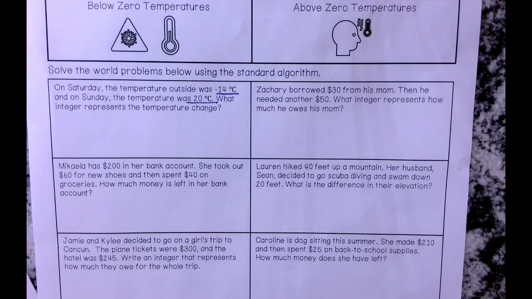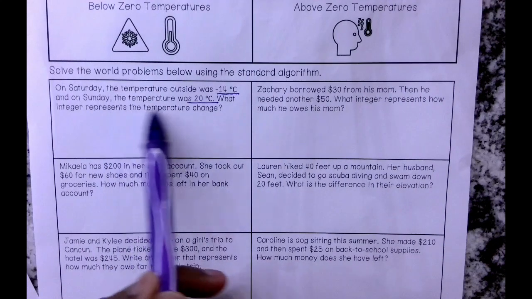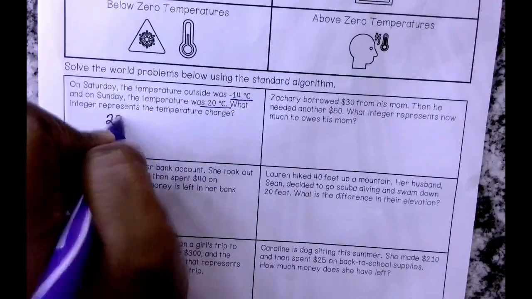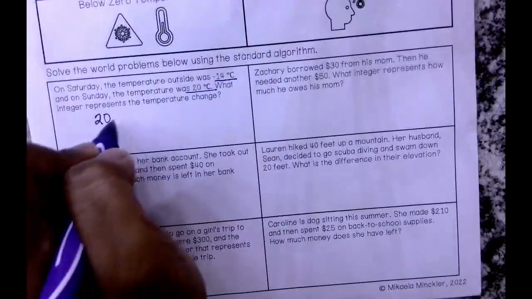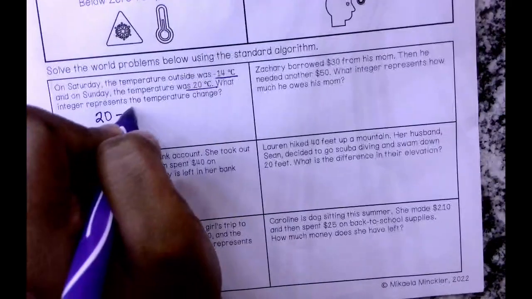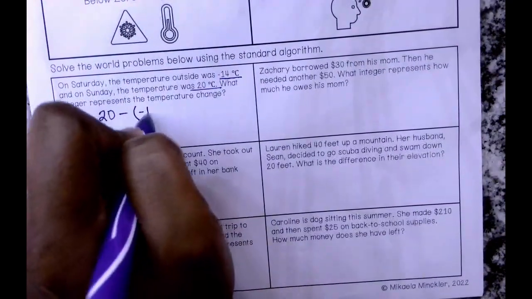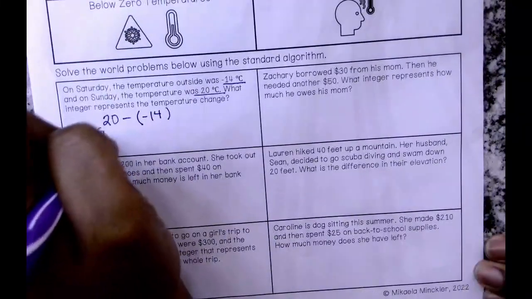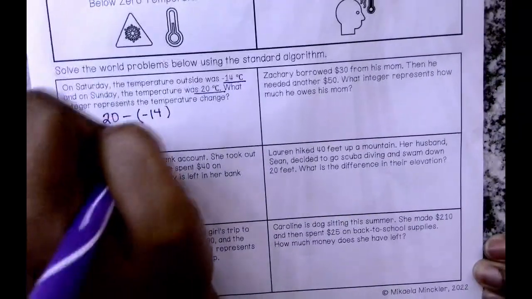Well, if I'm trying to figure out the change in temperature, I'm going to go with that final temperature on Sunday, which was 20 degrees. And I'm going to subtract away that starting temperature of negative 14 degrees. So I'm going to do final minus starting.